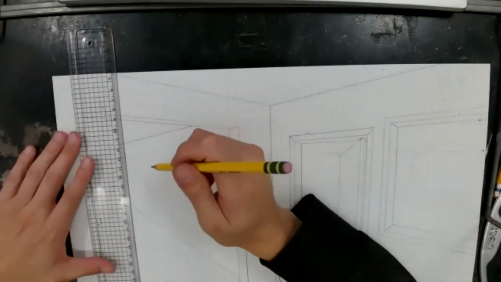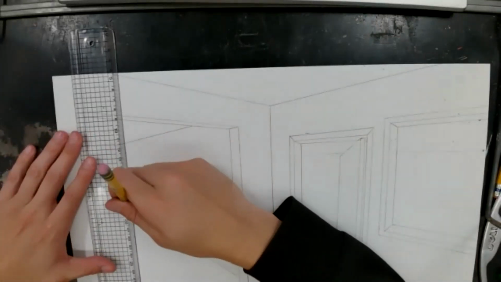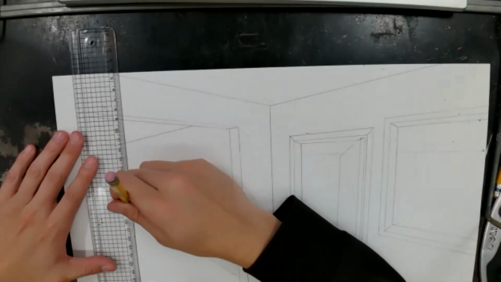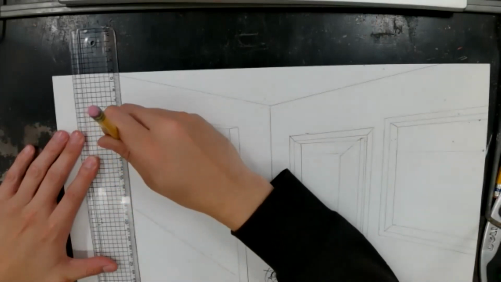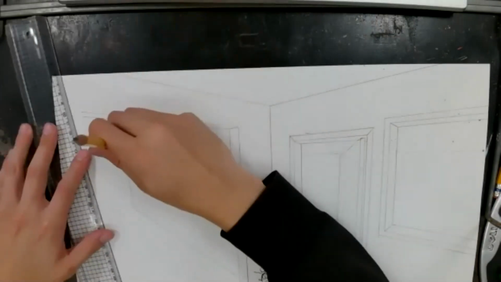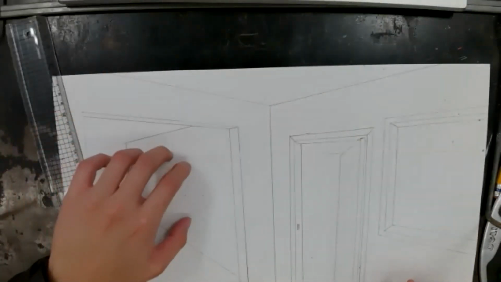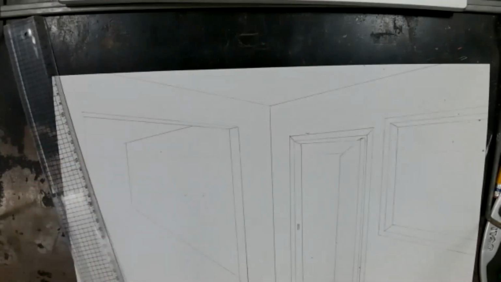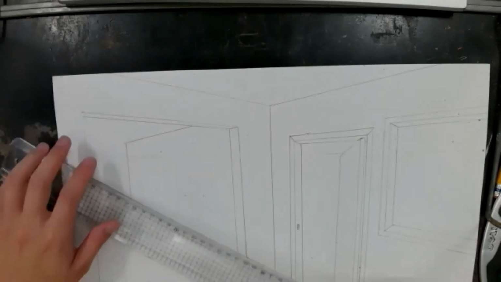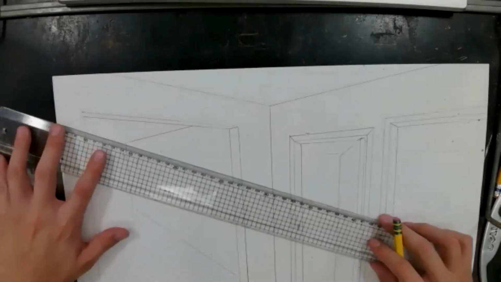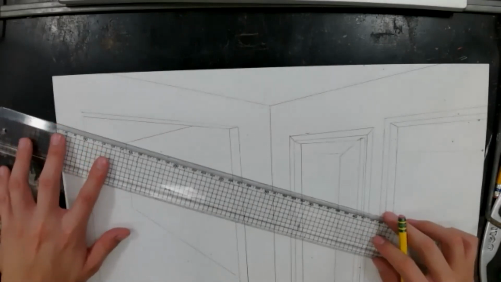So now a vertical line, a line straight up and down, and it will make the corner of the next room. Erase some lines. So that's the next room's wall. Now, what about the corner of this wall? Let's make the corner of that wall.